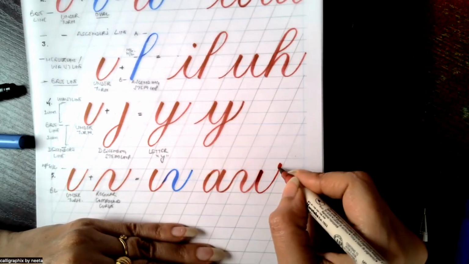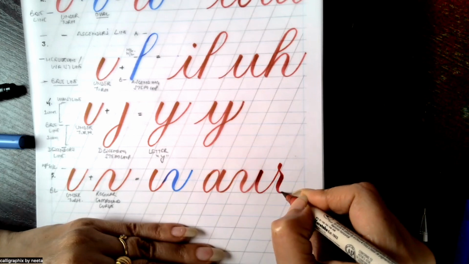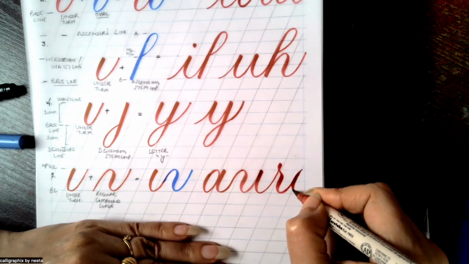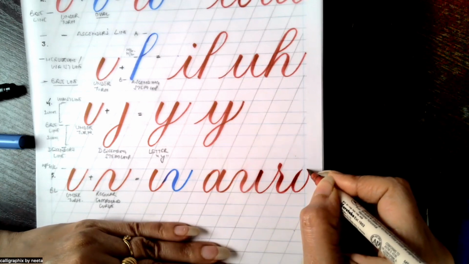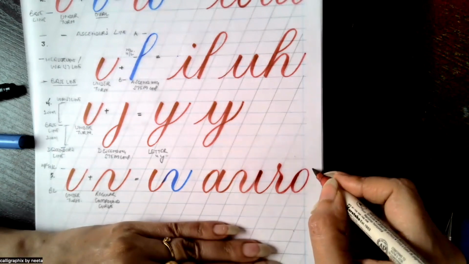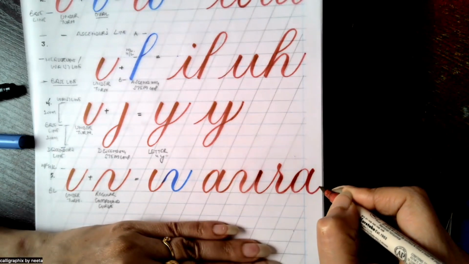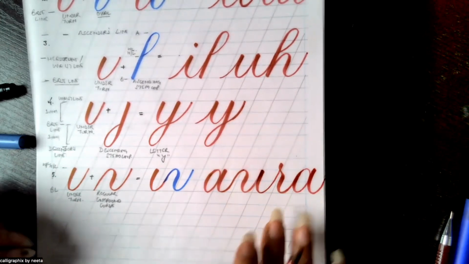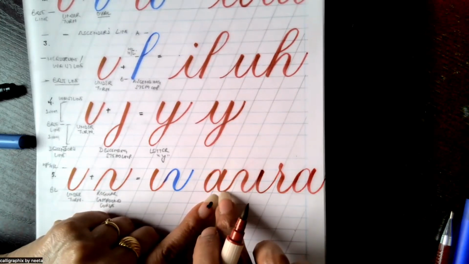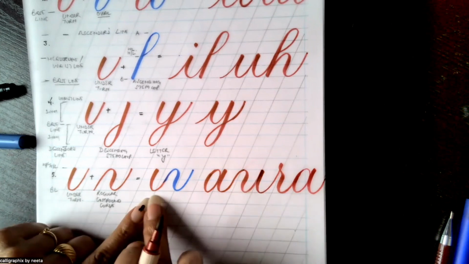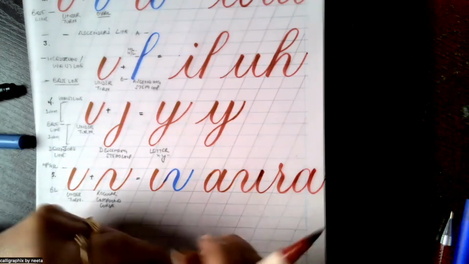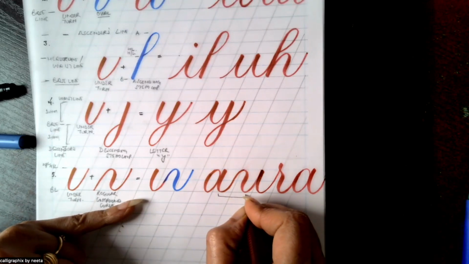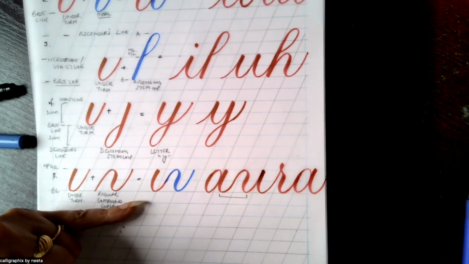And if I want to create R, and then again oval, and then again underturn, so I can create this word aura, and where I have used this combination, this connection here. So this is where I have used this connection. So you can do that.